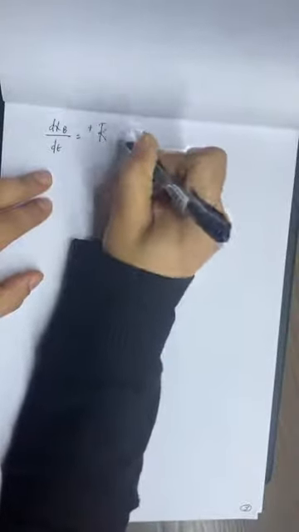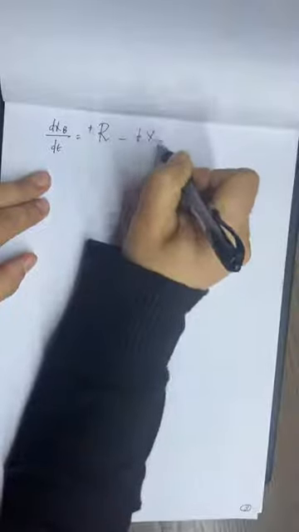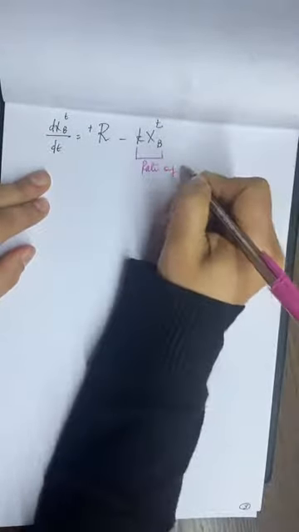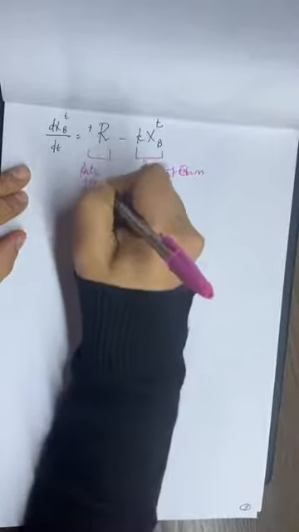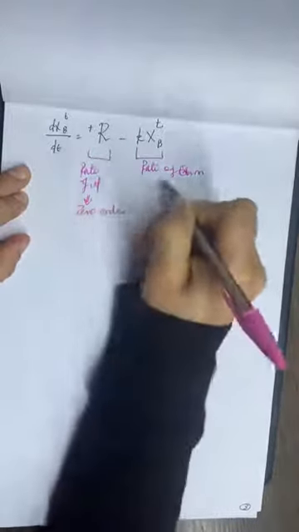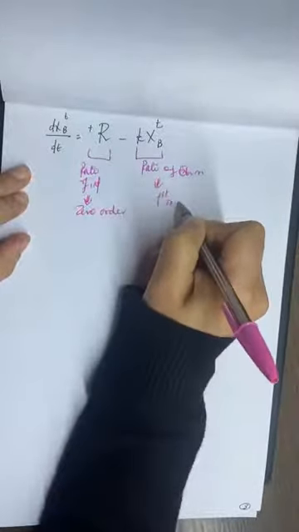Okay, so we stopped at the time where we were talking about the differential equation of IV infusion, which is equal to R positive minus K X_B at certain time. This is the rate of elimination, and this is the rate of infusion. This is zero order, and this is first order.